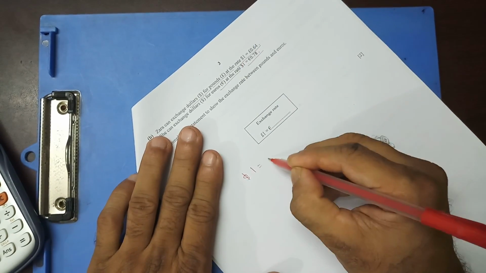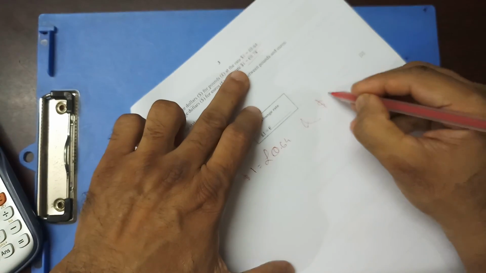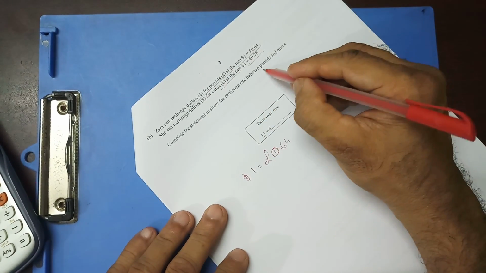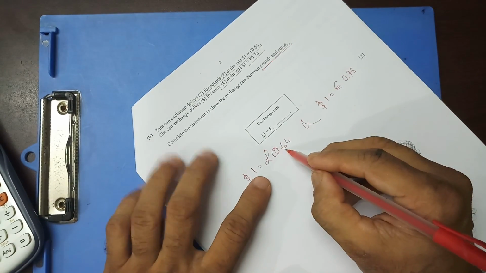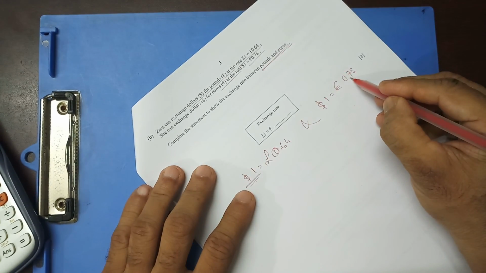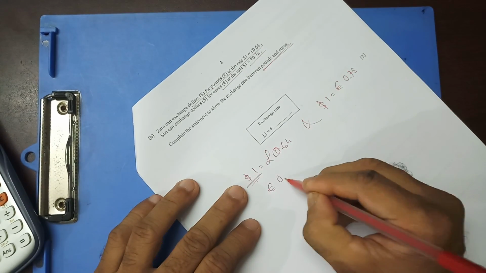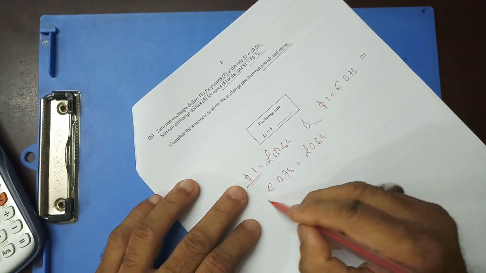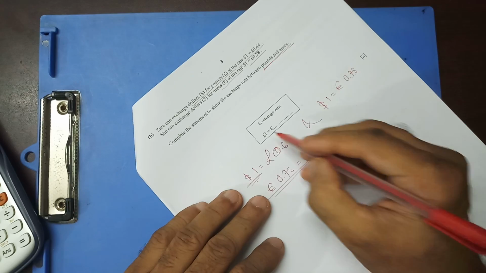So this is $1 equal to 0.64 pounds, and $1 equal to 0.78 euros. In the place I need the exchange rate of pounds and euros, I need 1 pound. Okay, 1 pound. So first what we can do, we can replace this 1 by that. So what happened, I have this euro is 0.78 because $1 equals that much euro, and pound is 0.64. So that's the ratio, that's the exchange rate of euro to pound, but I need 1 pound.